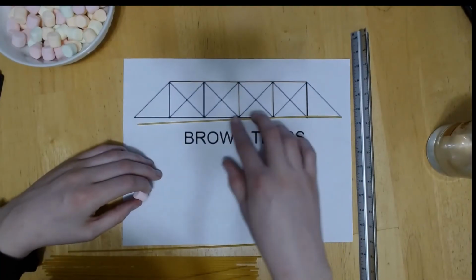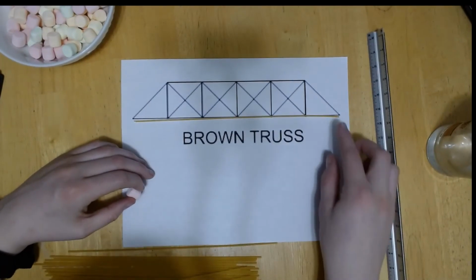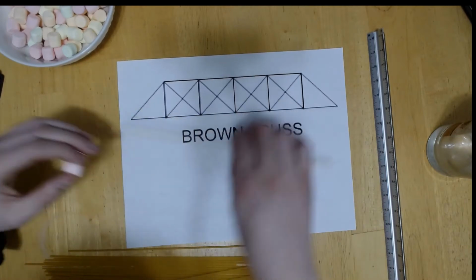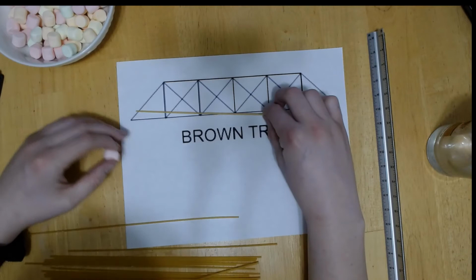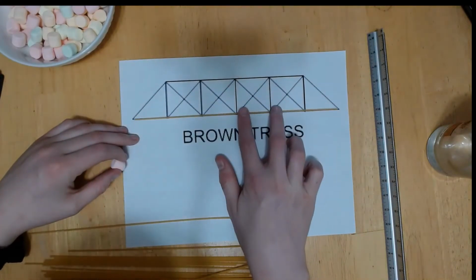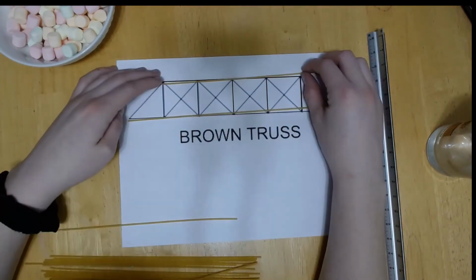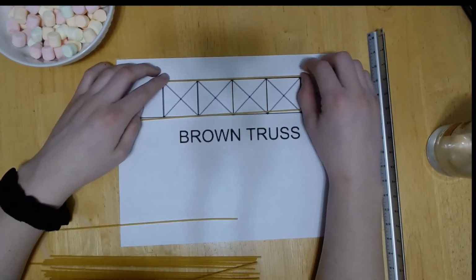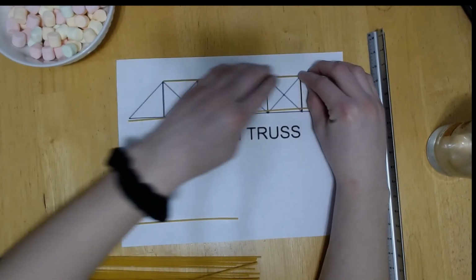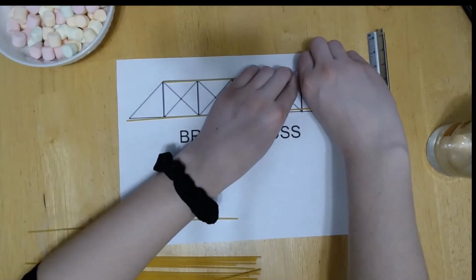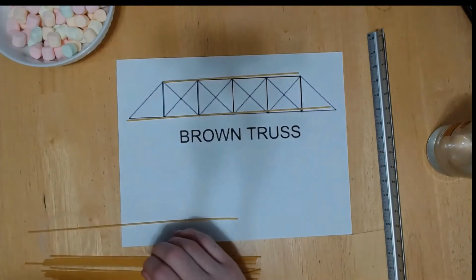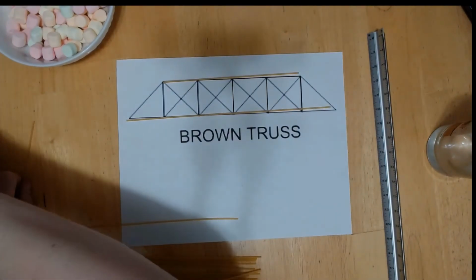So now that we have our bridge design, the first thing that we want to do is identify the parts of the bridge that will need the longest spaghetti lengths. Break two pieces of spaghetti into the lengths that you need. For the bottom of my bridge, the spaghetti didn't need any breaking. For the top, I had to snap it to the right length, and I found that the easiest way to do this is to lay it down on your template and then press down pretty hard with one finger exactly where you want the pasta to break. And then just lift up quickly on the other end of the pasta with your other hand. This will help you break the pasta exactly where you need.